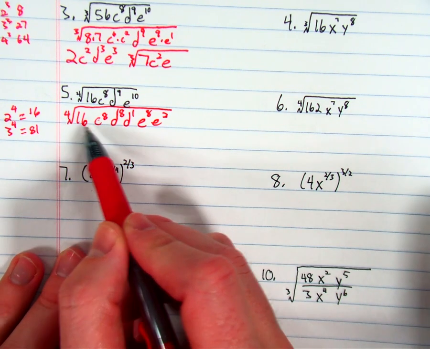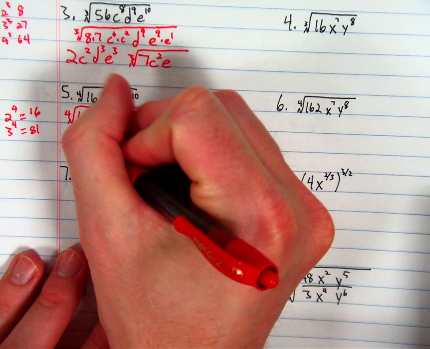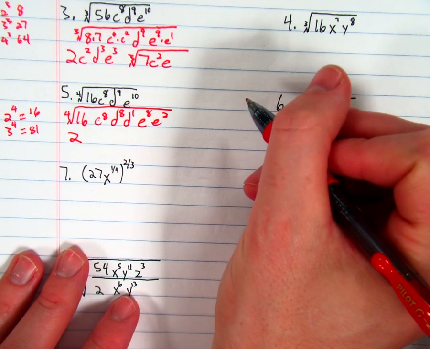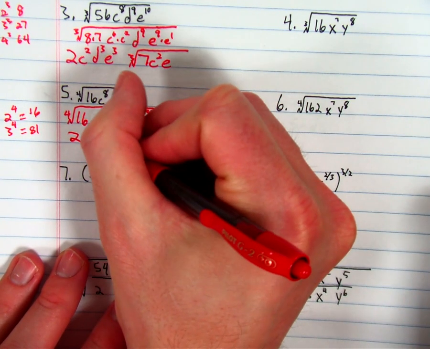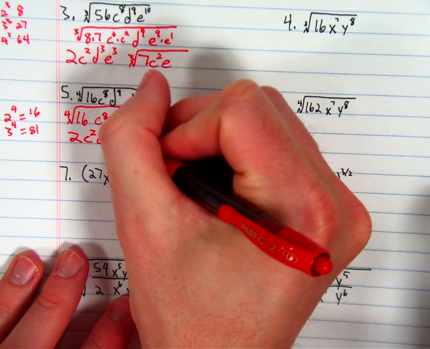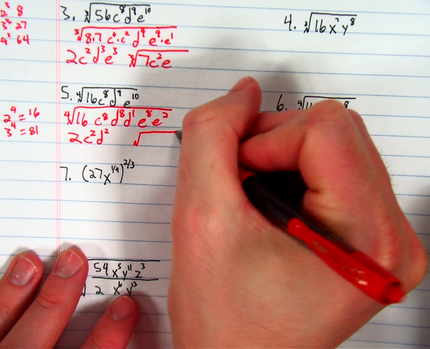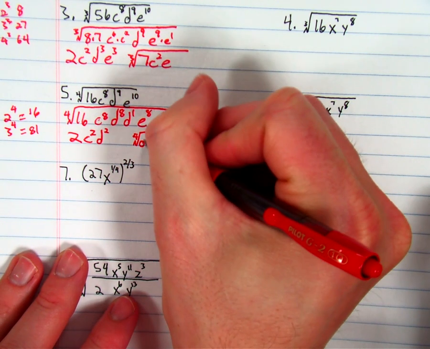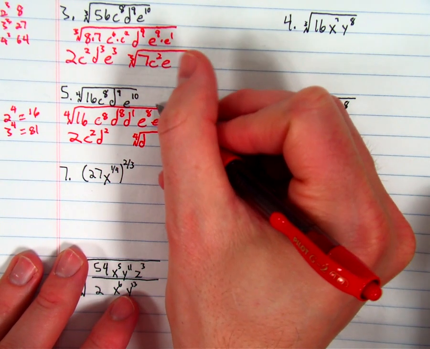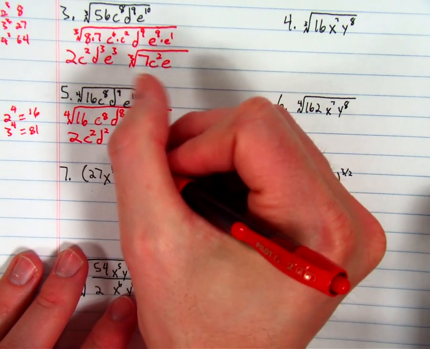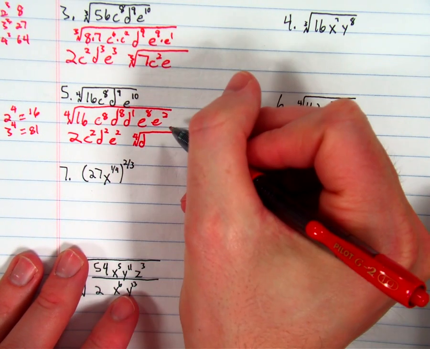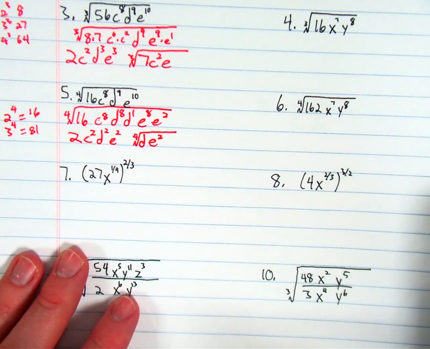Alright, 4th root of 16 works out to be a perfect 2. 4th root of c to the 8th is a perfect c squared, and d squared. Now we have some leftovers. A d to the 1st on the inside. 8 divided by 4, we'll have e squared out there, and then we'll also have e squared in there.